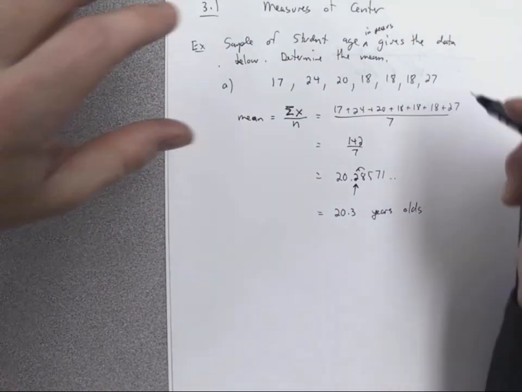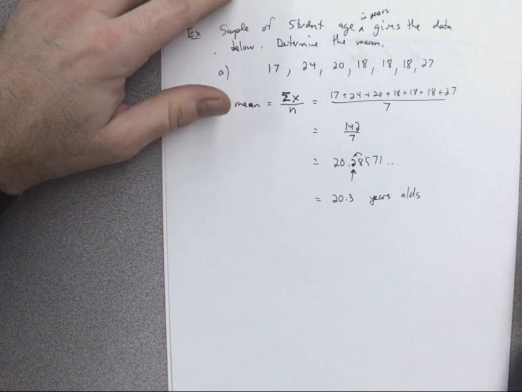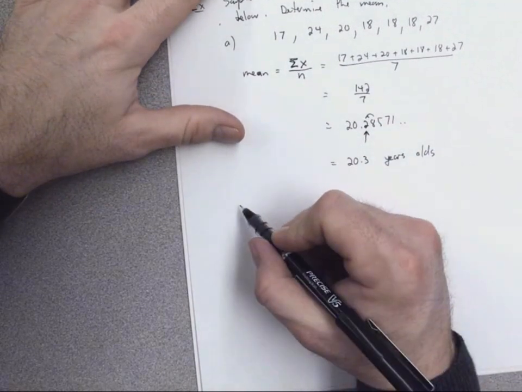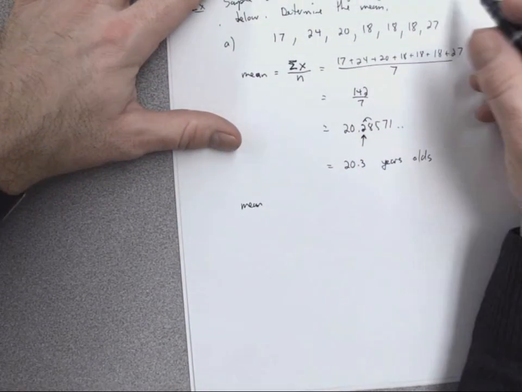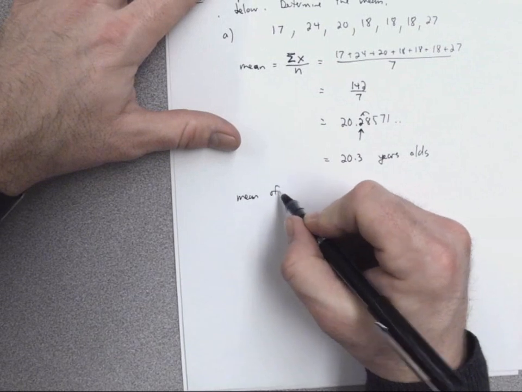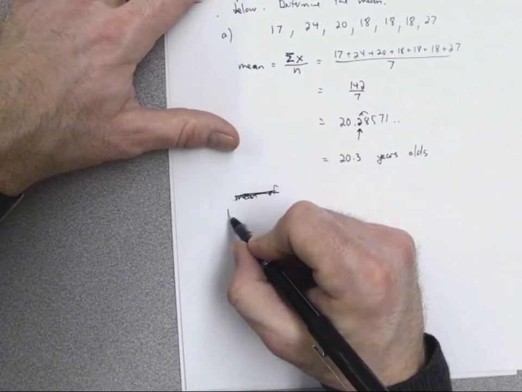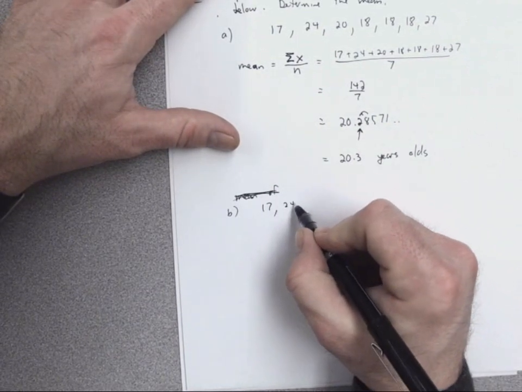What happens if I put somebody that's 87 there? It can happen, it's happened a lot. So let's say I have a new one, letter B, and let's do the exact same numbers.